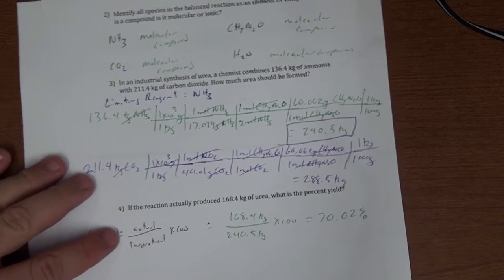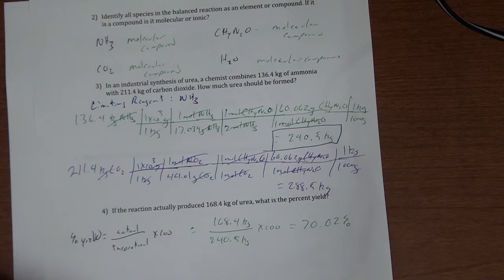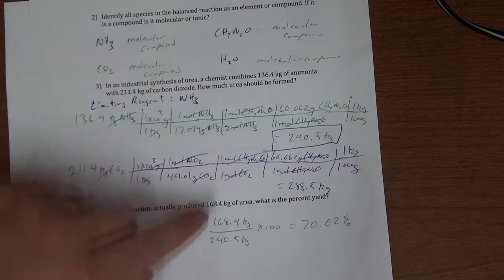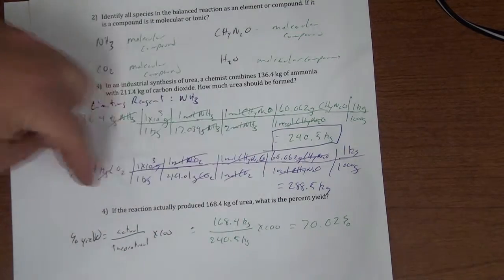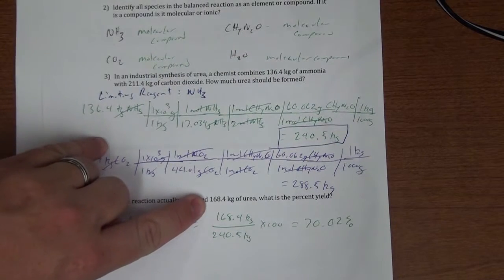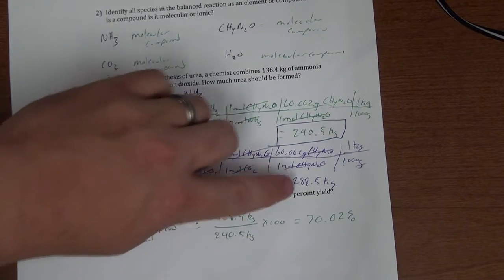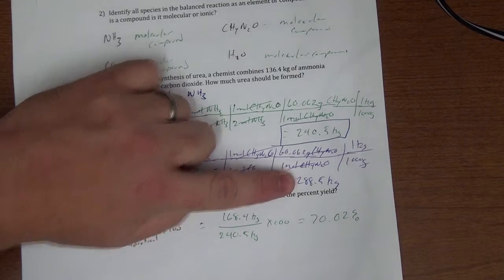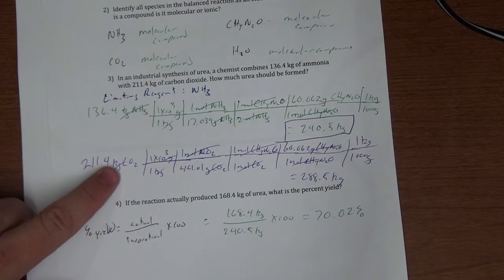What I'm going to suggest we do is we look at how much wasn't formed. How much urea wasn't formed from the carbon dioxide. So we're going to take the mass that was formed and subtract it from the mass of what we could have formed given the amount of carbon dioxide.